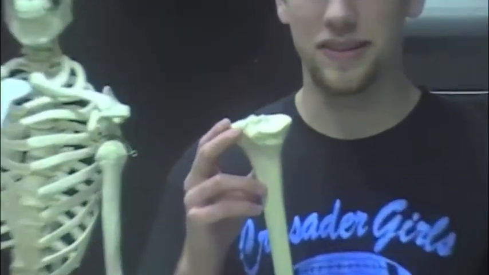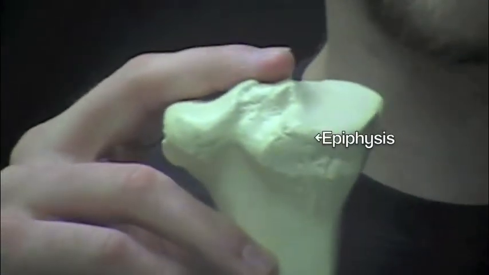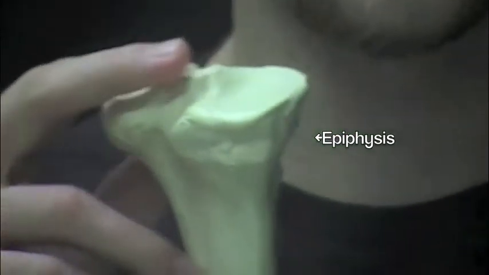Next, we will show examples of the epiphysis and the diaphysis. The epiphysis are the ends of the bone which are covered with hyaline cartilage. This section of bone contains spongy bone and red bone marrow. The diaphysis is the bone shaft. It is made up of compact bone, and this contains yellow bone marrow and fat.